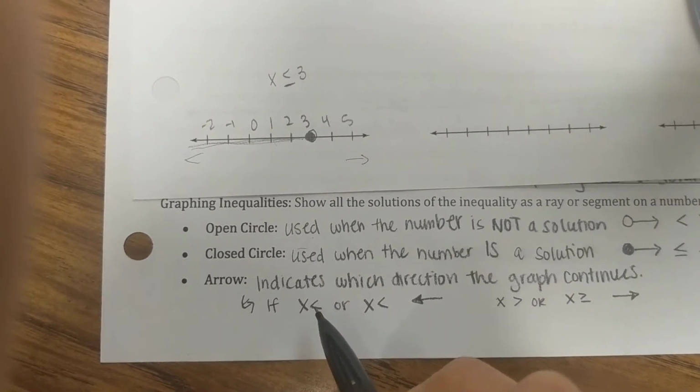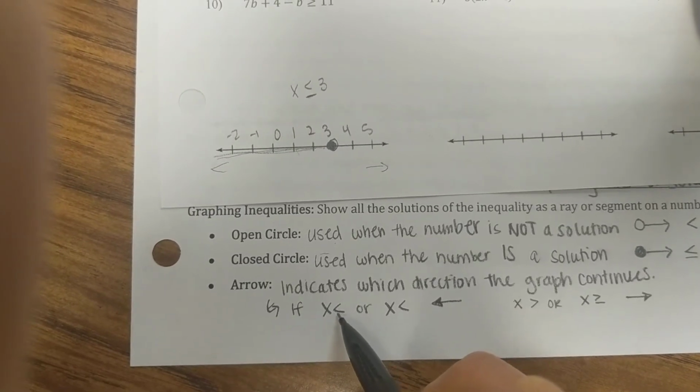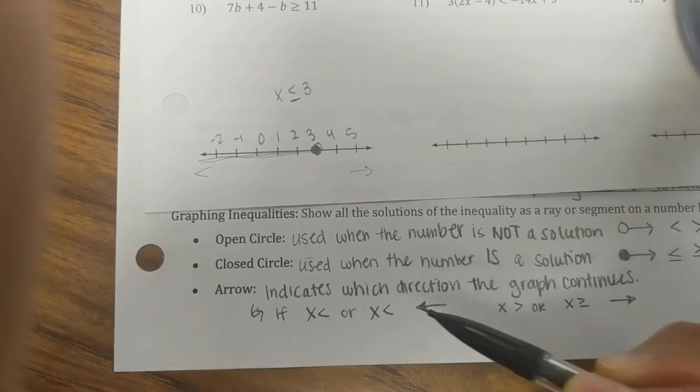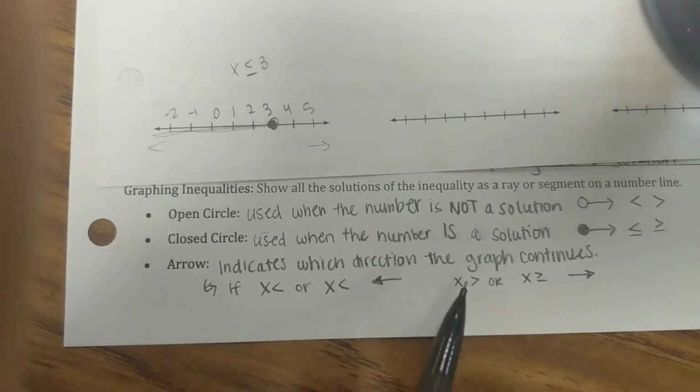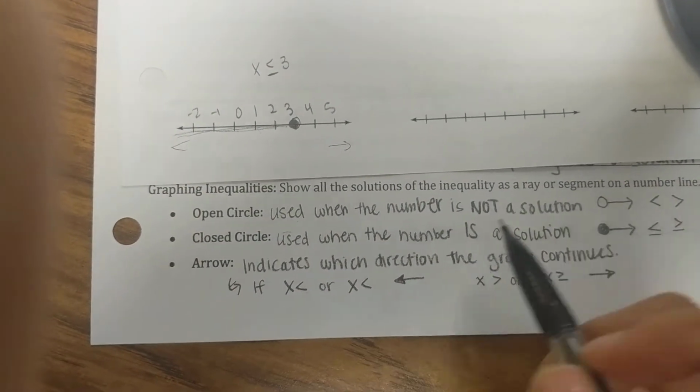What I want you to notice, here's a little trick. Do you see how the inequality almost looks like an arrow pointed to the left? Well, that's the direction you're going to shade. Here the inequality points to the right. That's the direction you're going to shade.